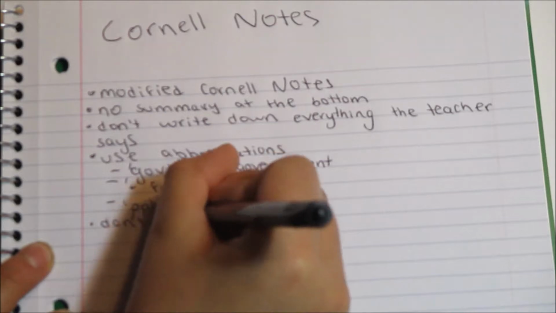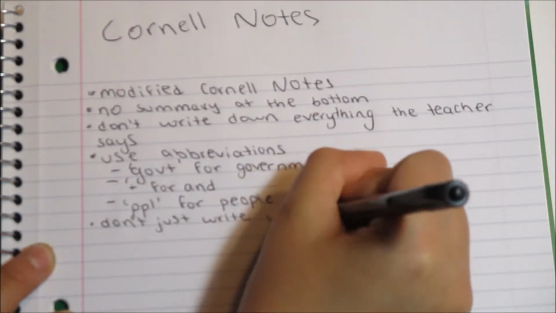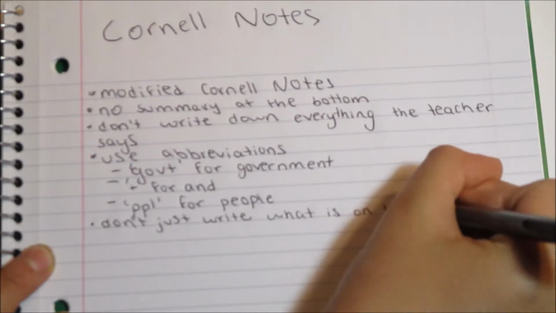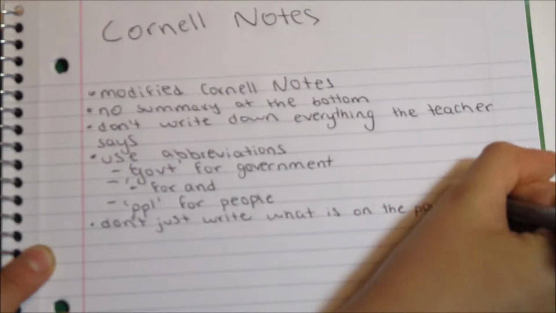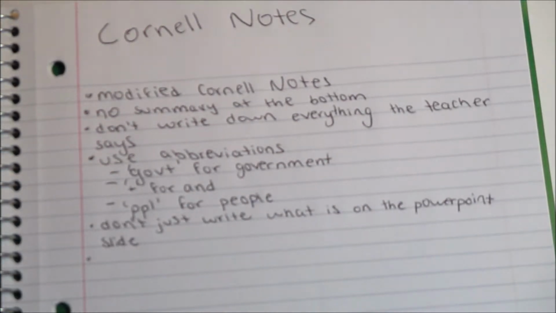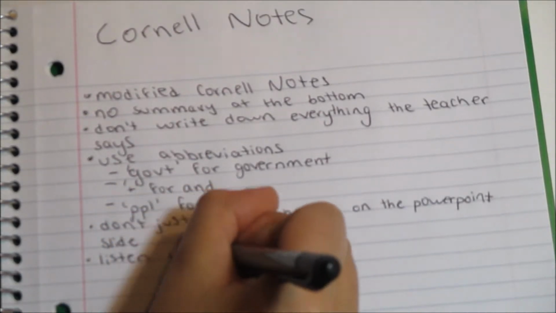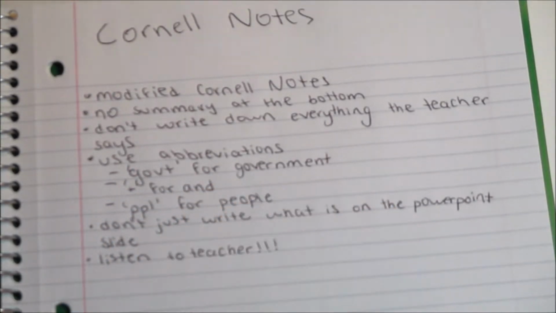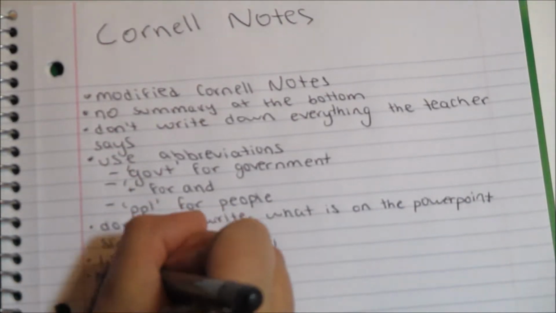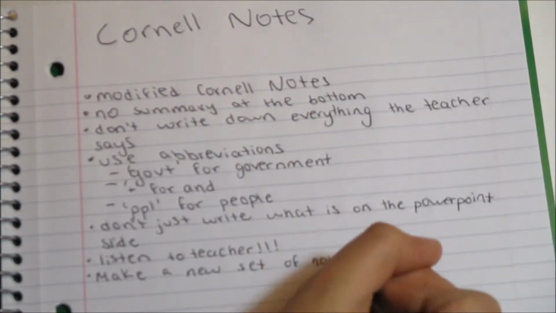When you're taking notes, it's also important to make sure that you don't just write down what is on the board or on the PowerPoint slide. It's often easy to zone out your teacher, but make sure that you actually listen to the teacher and write down anything that they explicitly tell you is super important, or anything that you think they would put on a test or a quiz. And it's also very good to listen to the teacher and write down any examples they say that will help you remember the concept you're learning about.